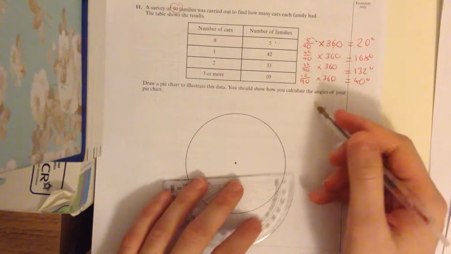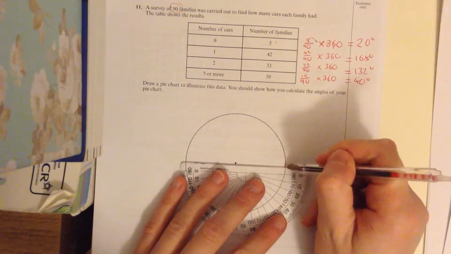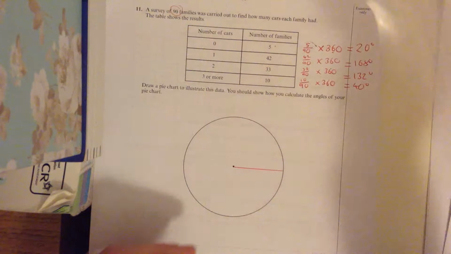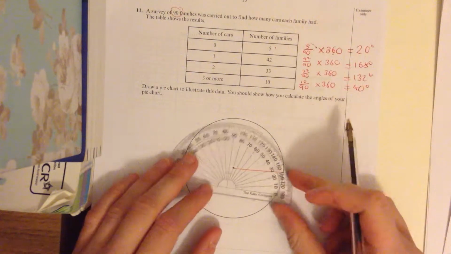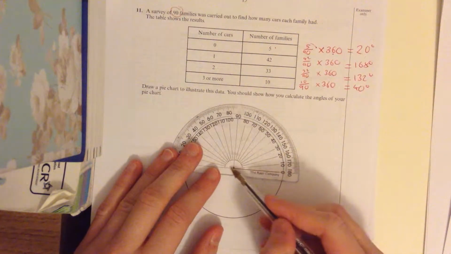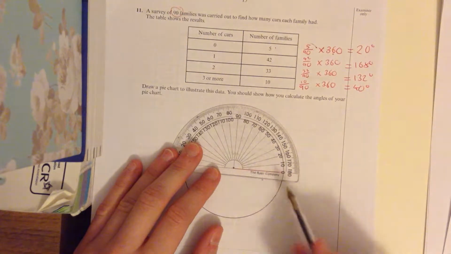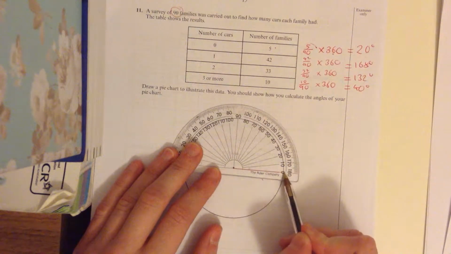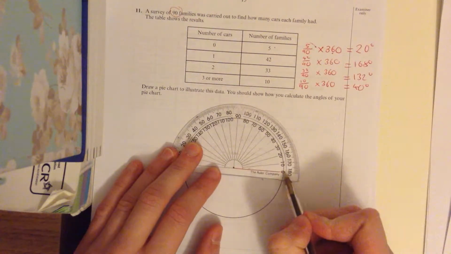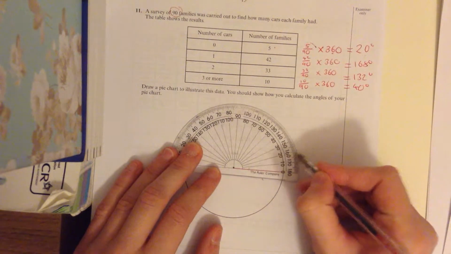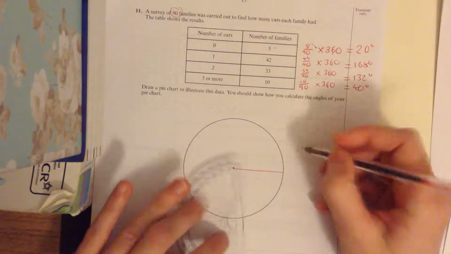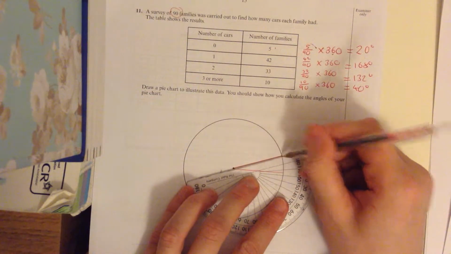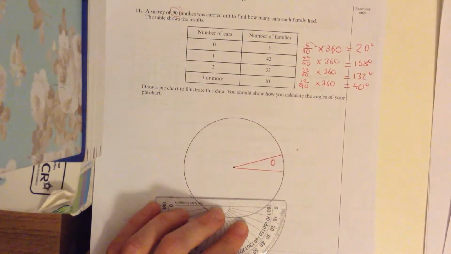First thing to do is draw a straight line across just to start. Then get your protractor and we're going to measure 20 degrees first. Make sure the T shape is lined up on the dot and that this line is lined up on the line you've drawn. Then we follow the line across till we get to 0. And we're doing 20, so we follow it around to 20, put a dot, take your protractor off, and then join the 2 dots up. Label it as you go around.